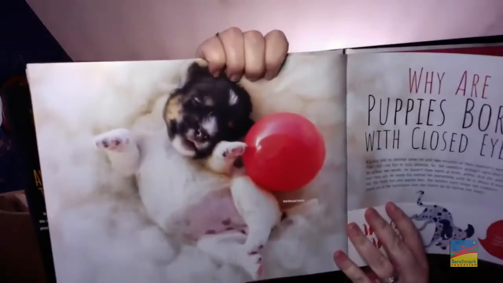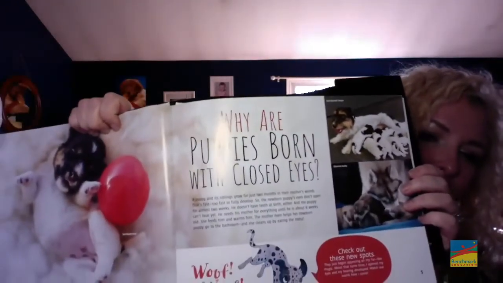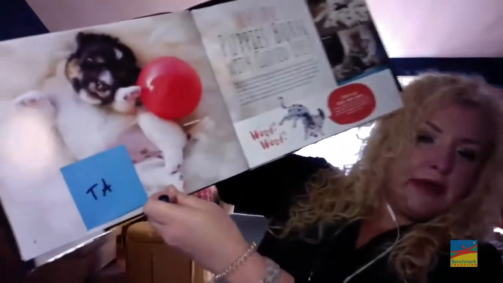on this page, there seems to be a lot more opportunity to be able to gather information from the entire page spread. This page spread is why are puppies born with closed eyes? And there's some beautiful images that we can look for information. Look at the puppies here. And then there's also words that I can read for information. So I'm simply going to mark up, this is where I'm going to do my think aloud. And I simply put, it probably could go with a smaller post-it, TA for think aloud. And I mark it right in the book.